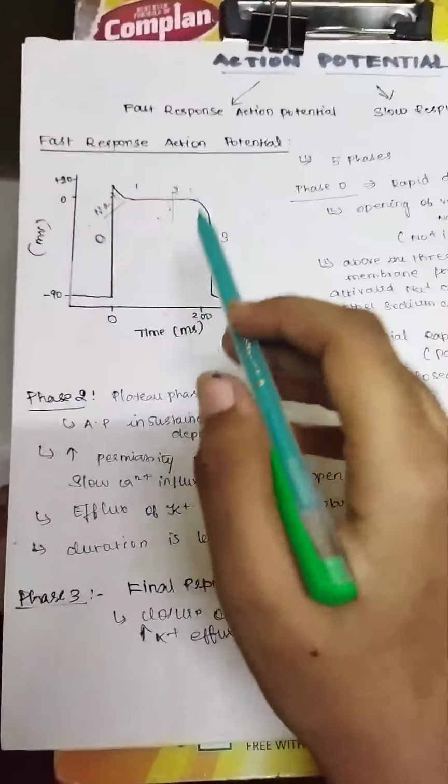The third thing is phase 3. What I mean by phase 3 is that there is a complete repolarization. You can see here a small repolarization, but here more repolarization is taking place.